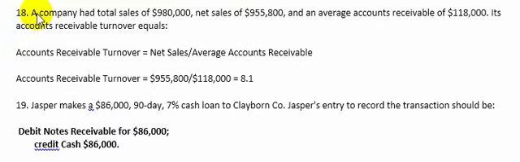Question number 18. The company had total sales of $980,000, net sales of $955,800, and an average accounts receivable of $118,000. Its accounts receivable turnover equals, just like the last one, net sales, not total sales, divided by average accounts receivable, which would be $955,800 divided by $118,000, which the accounts receivable turnover will be 8.1.